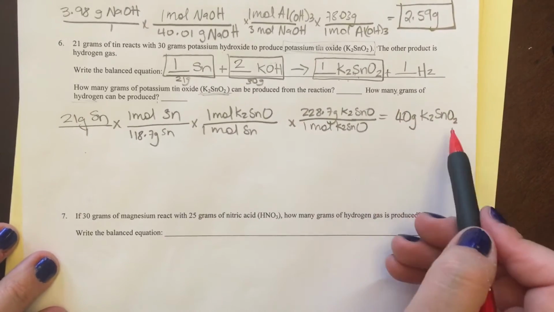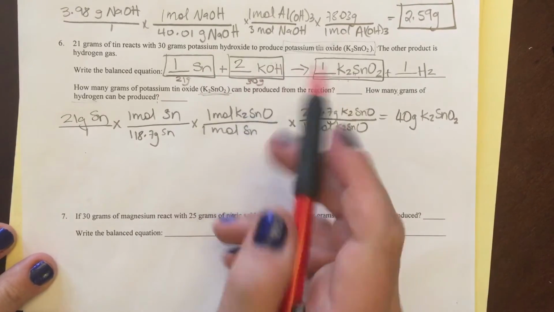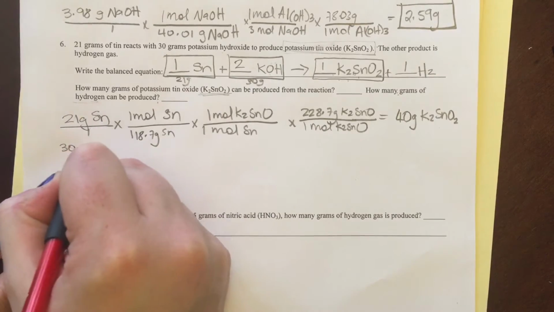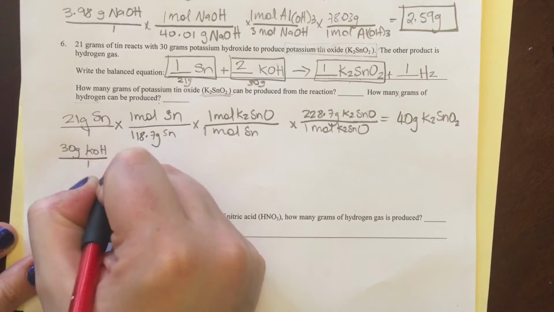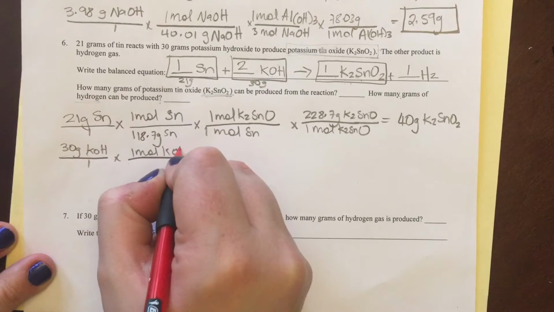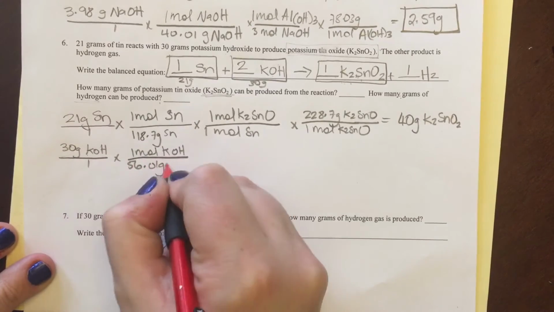This isn't necessarily the amount that is going to be created. We have to first compare it to the other reactant. So let me go ahead and do that. One mole of potassium hydroxide is 56.01 grams.